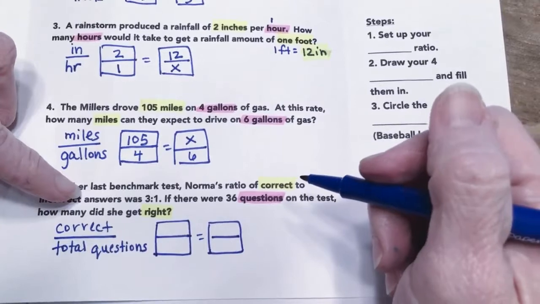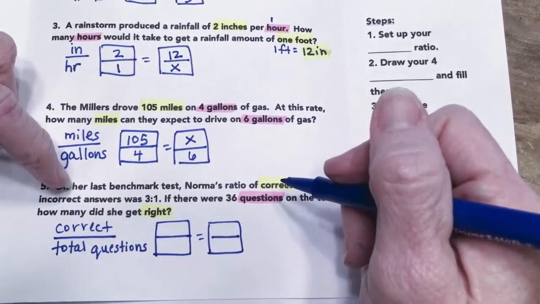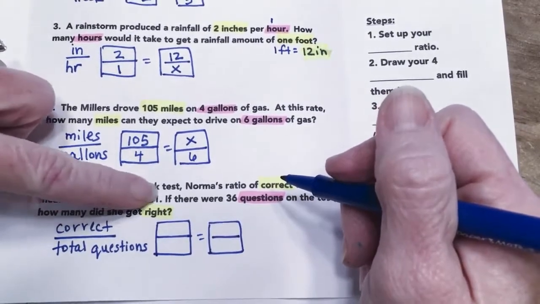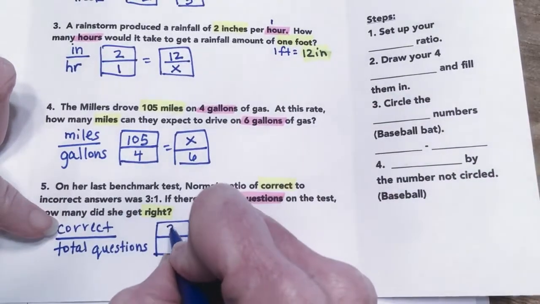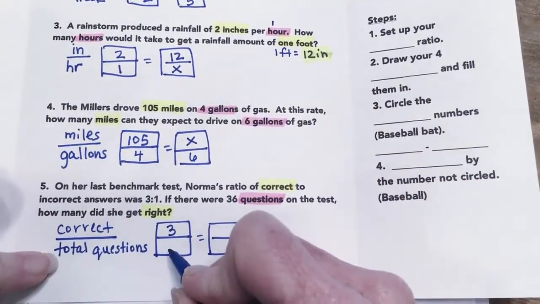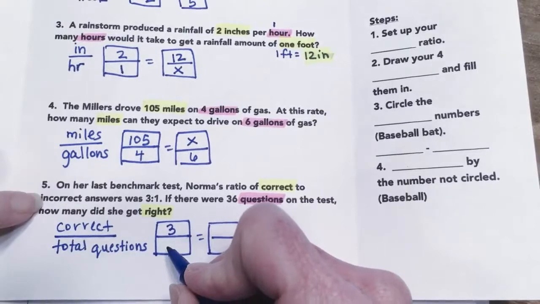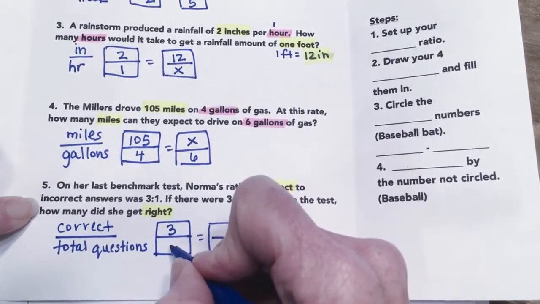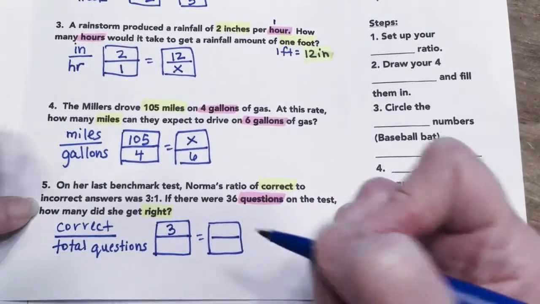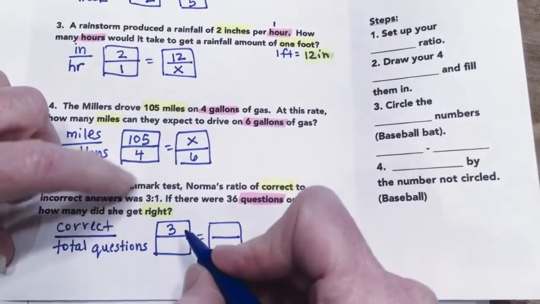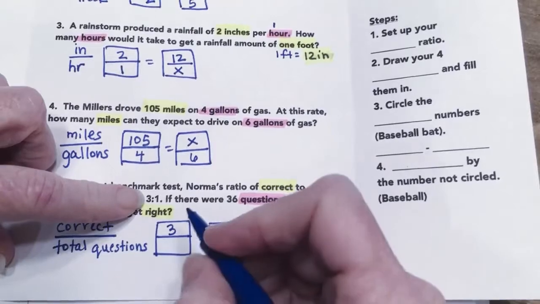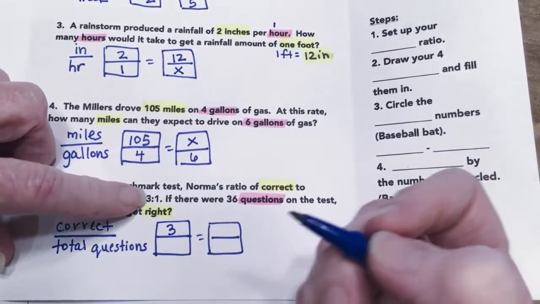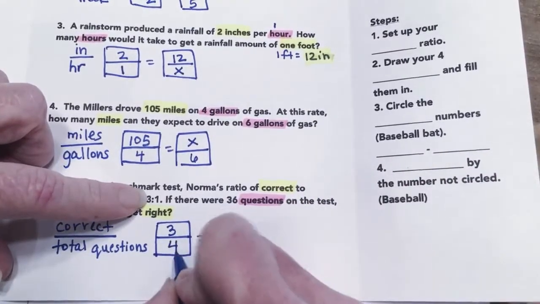So the number of correct answers she got was 3 to 1. So she got 3 correct out of how many? Well, not 1. Incorrect was how many she got wrong. So if she got 3 wrong and she got 1 right, how many did she do altogether? If you add 3 plus 1, you get 4. So the total questions for this ratio is 3 out of 4.